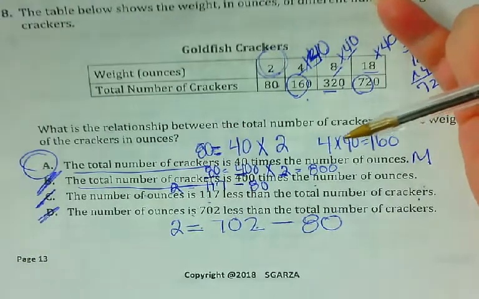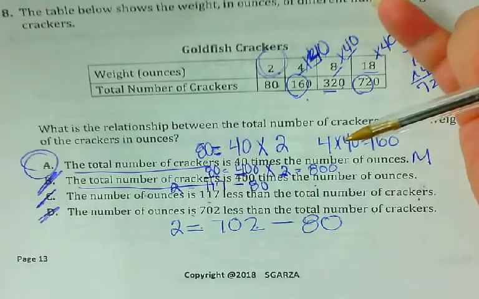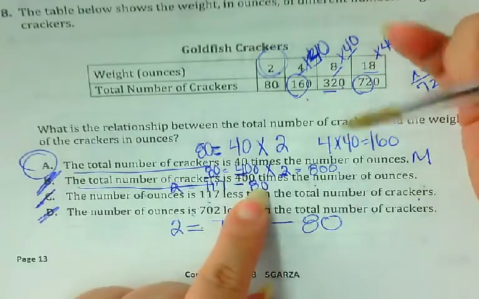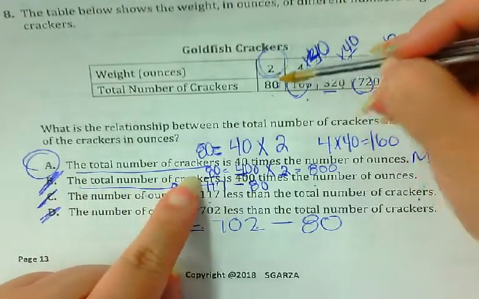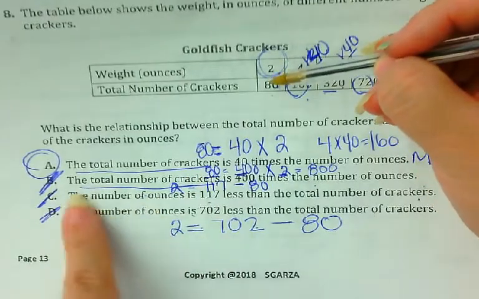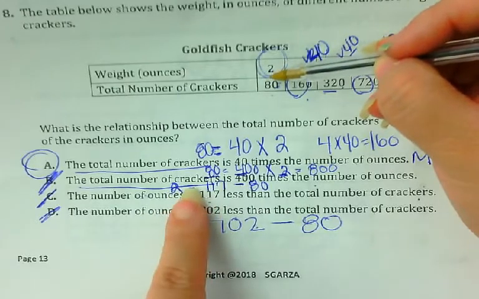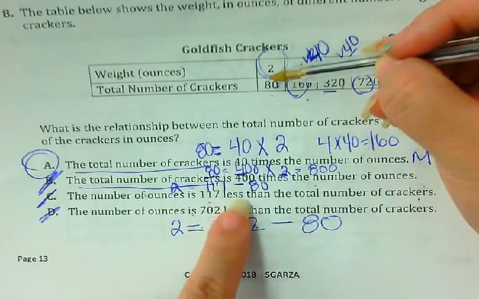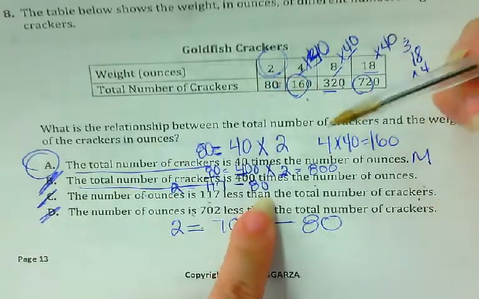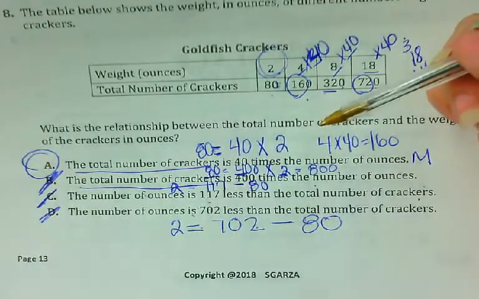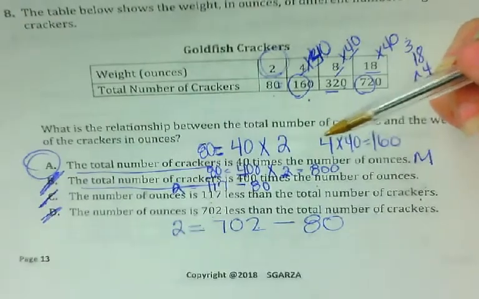Any questions? No. Okie dokie. Yes, what question do you have? The 80 from here. This is the number of crackers. Total number of ounces is 2. Is equal sign, 117 less than, there's your sign, number of crackers, 80. I'm just replacing words for numbers, reemplazando las palabras por números. Any questions?